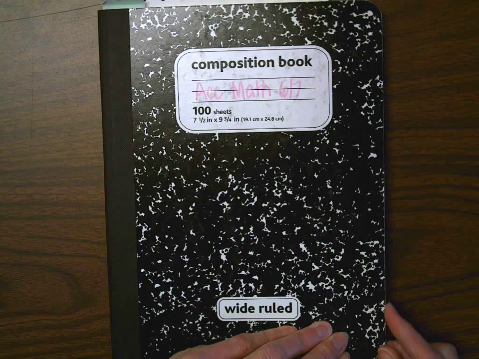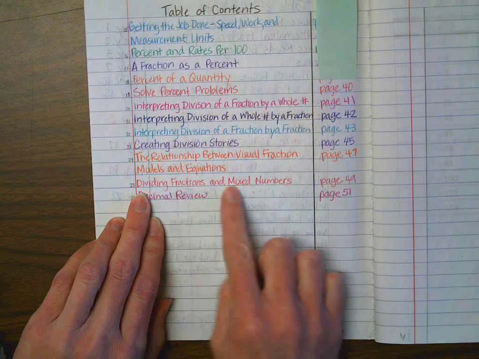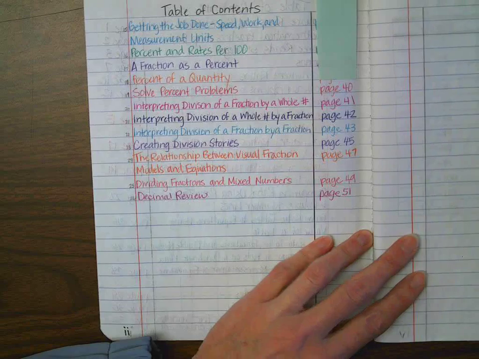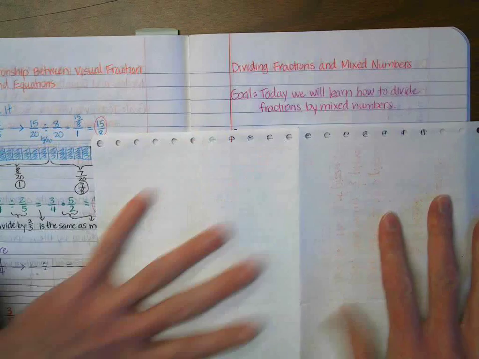We are now starting Module 2, Lesson 6 video, and it is called Dividing Fractions and Mixed Numbers, and we find that on page 49 in my comp book, so we're going to turn there. All right, so we have dividing fractions and mixed numbers.